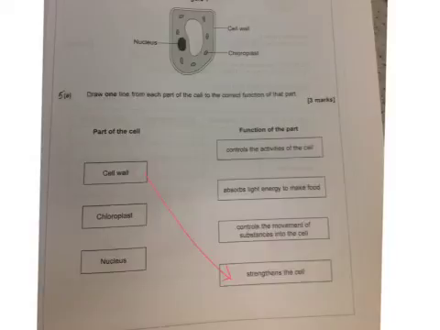The chloroplast, most accurate one that we can match it to, is it absorbs light energy to make food. So it's actually the chlorophyll that are inside those chloroplasts that absorb that light energy. And then the nucleus controls the activities of the cell. So that was a really nice free marker, one that we shouldn't be losing marks on really. So make sure if you did make any mistakes, you go over cell structure and what the jobs are of those different parts, because this is basic key stage 3 knowledge. This is key stage 3 cells knowledge.